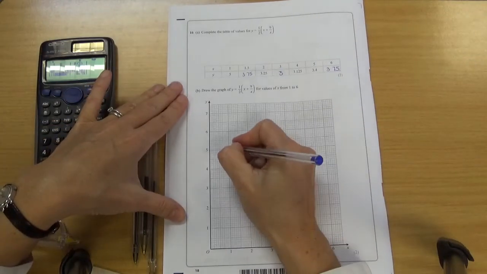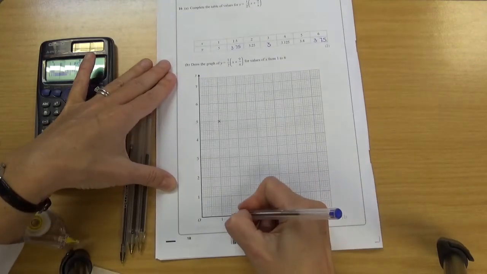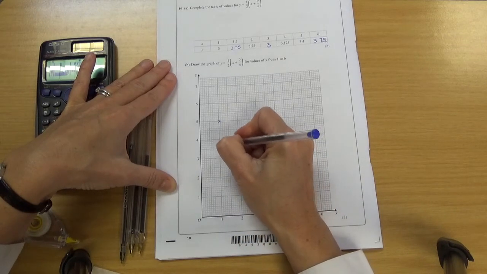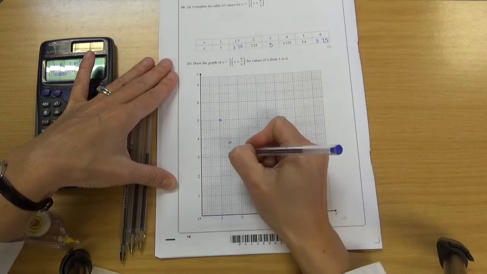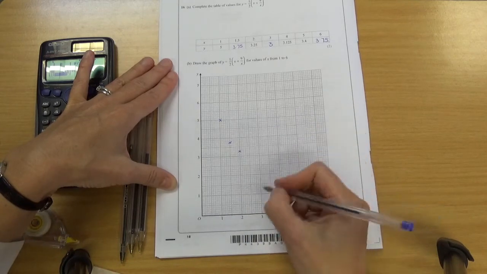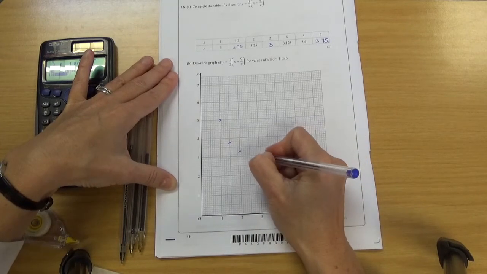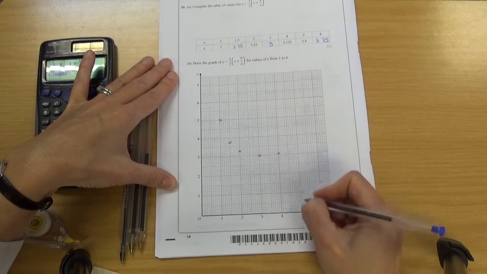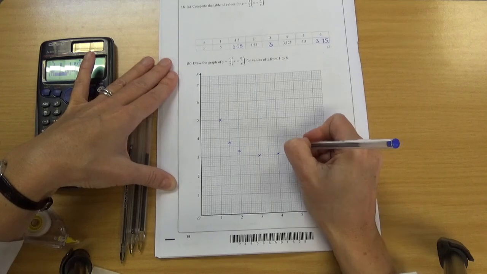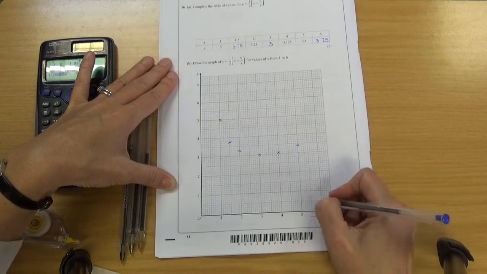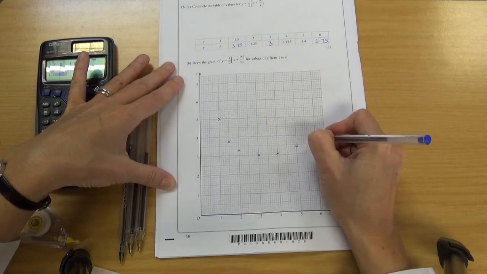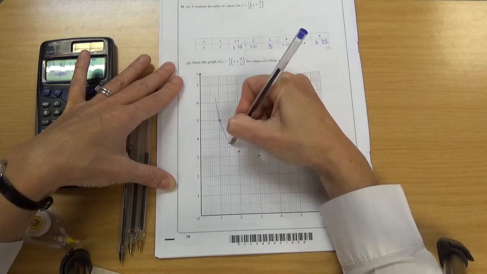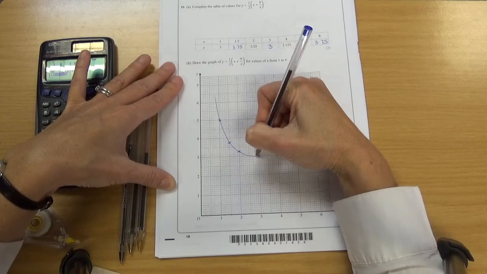So 1, 5; 1.5, 3.75; 2, 3.25; 3, 3; 4, 3.125; 5, 3.4; and 6, 3.75 again. Drawing them up with our best smooth curve.